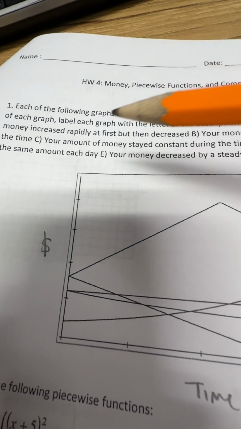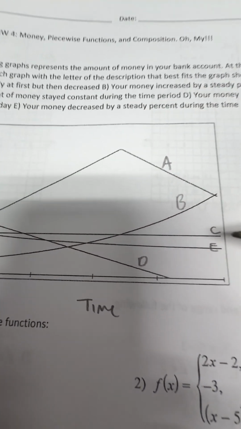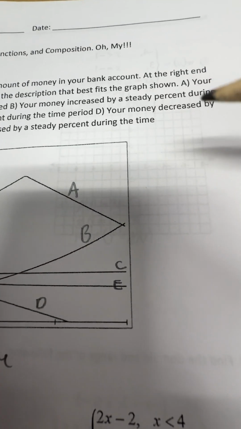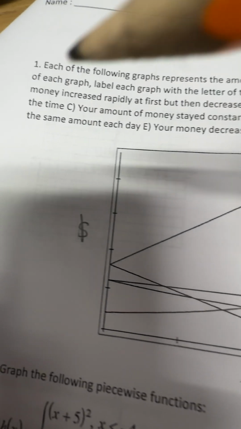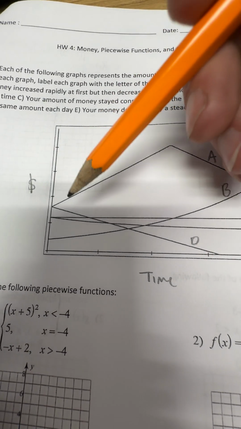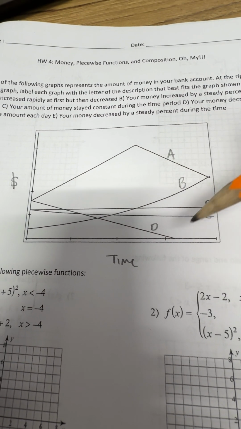Okay, now C, your amount of money stayed constant during the time period. So C is going to be that one that's completely flat. And then D, your money decreased by the same amount each day. Well, that's got to be a straight line that goes down. So your money's decreasing by, say, $50 each day, so you're going down until you hit 0.